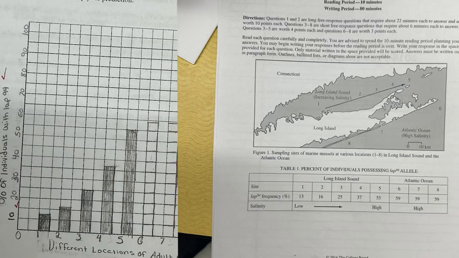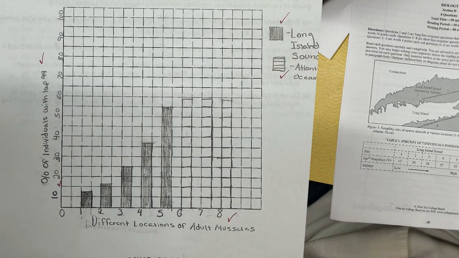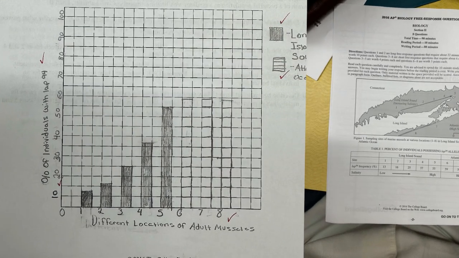All right, so we look at this and we graph it. We see different locations. And we see here individuals with the gene. In the salt water, they're all the same.